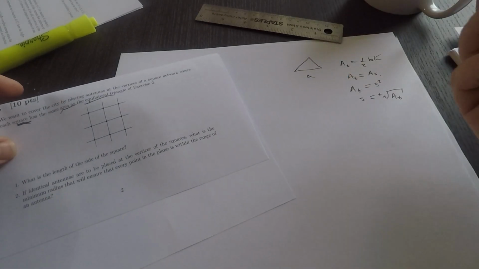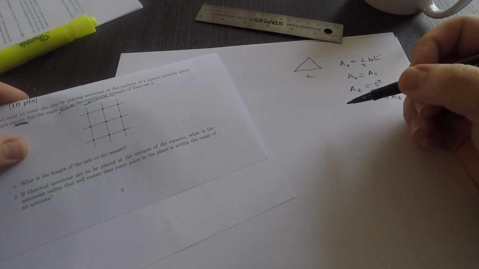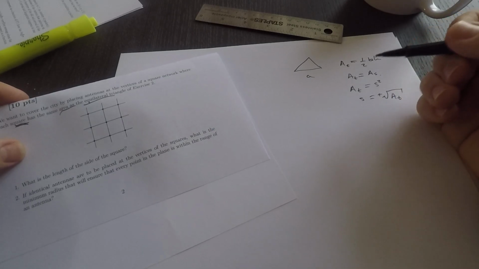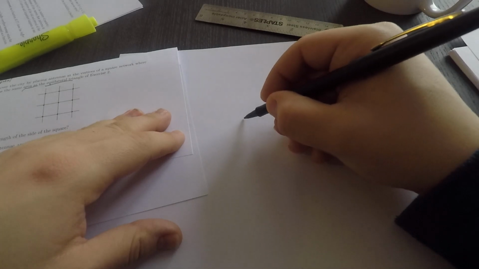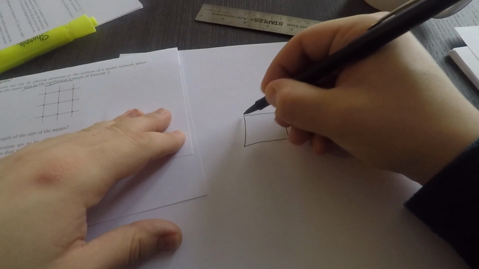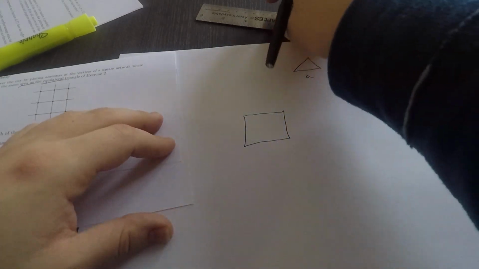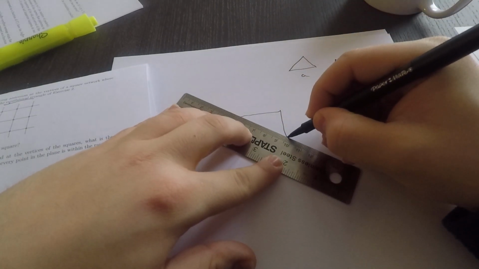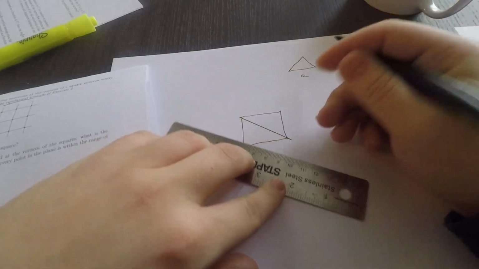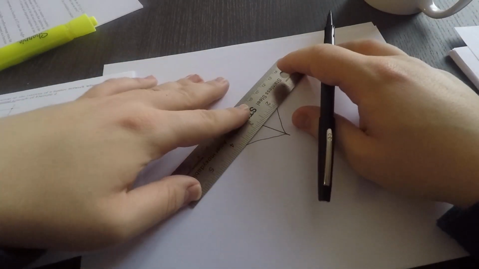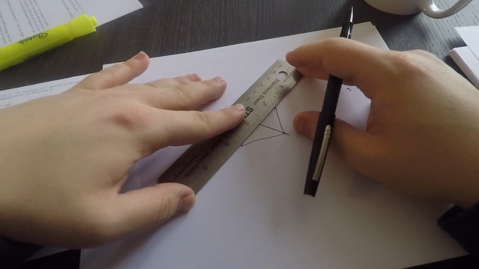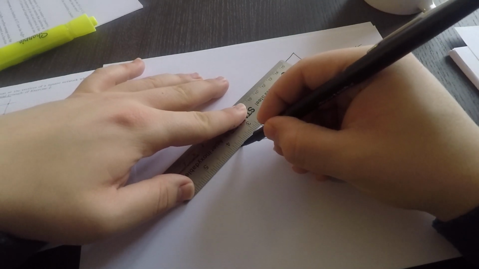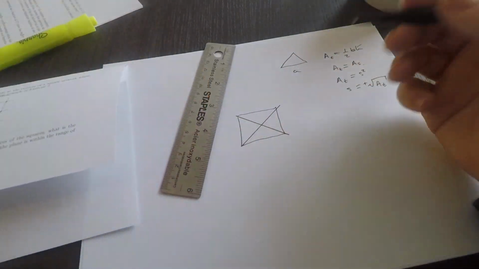If identical antennae are to be placed at the vertices of the square, what's the minimum radius? Okay, well, I have a square and I know the side length. If I want to know the center of that square, I can draw this triangle and that triangle. And what's that point?